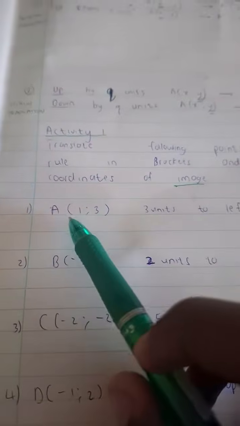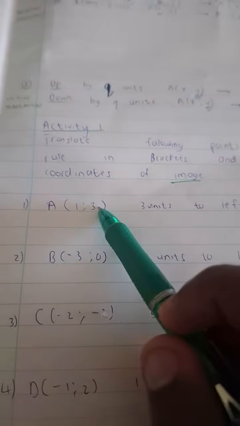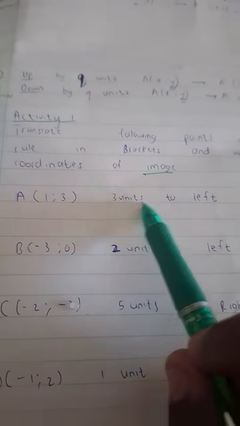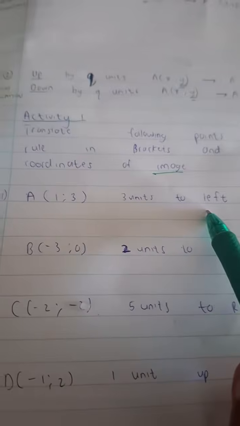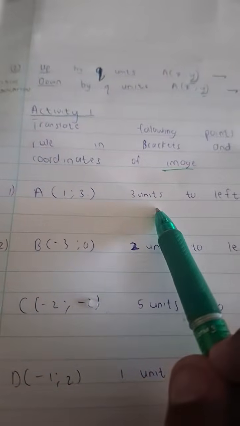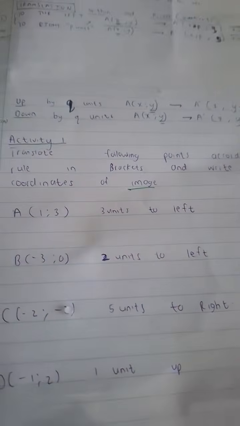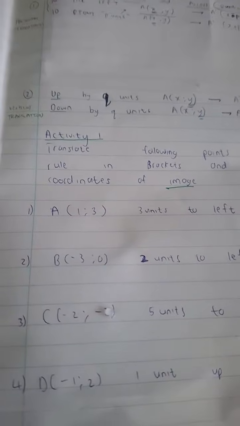Here we have a point A, (1, 3), and we are told it moves 3 units to the left. What is the new image of A? You guys can let me know in the comment section. 3 units to the left, what does that affect first and foremost? Who is going to change? And then ultimately, how is it going to change? And lastly, what is the new coordinate of A?